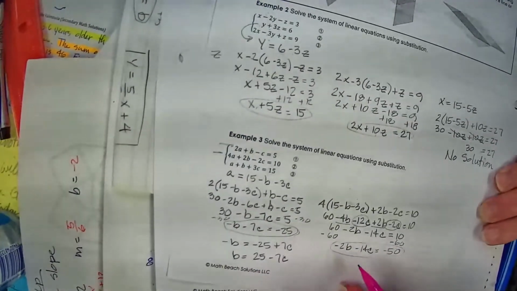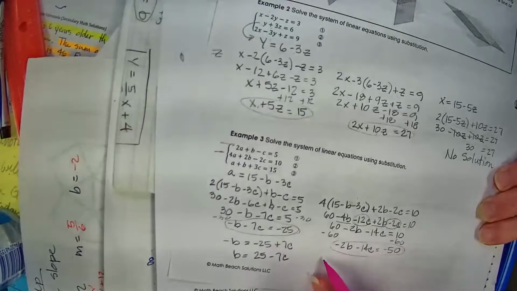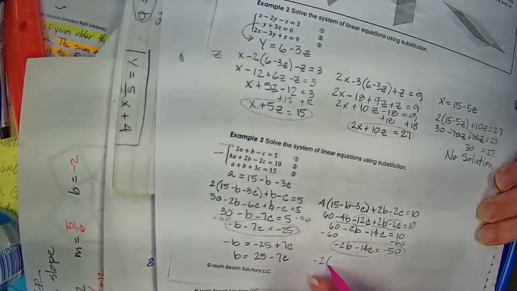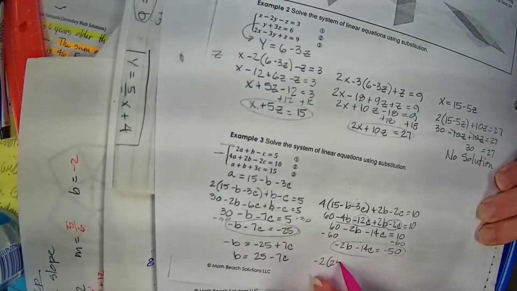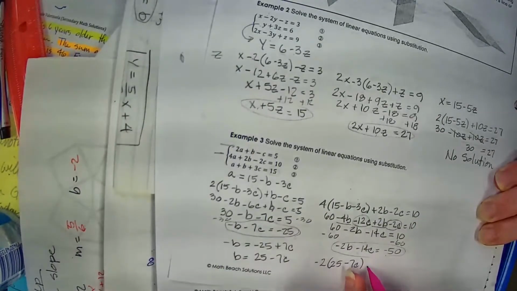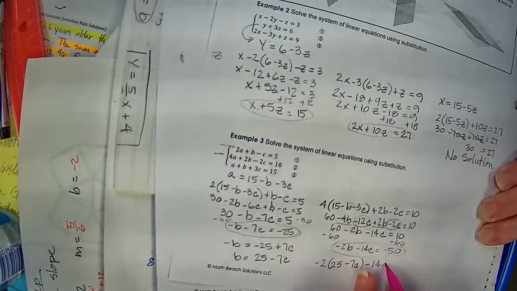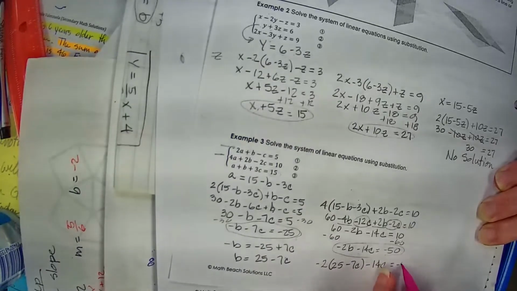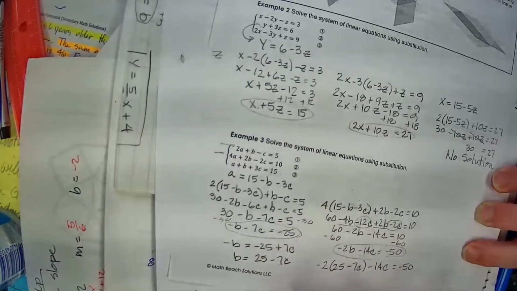Okay, so we take that and we plug it in here. Negative 2 times 25 minus 7c minus 14c equals negative 50.